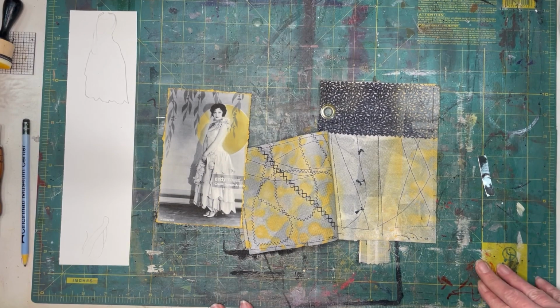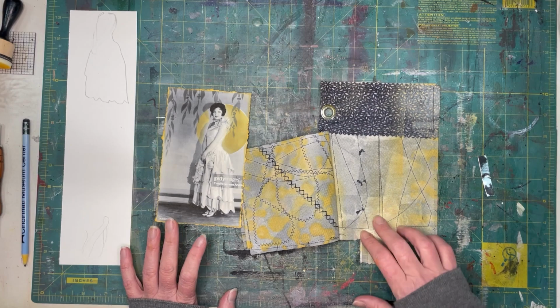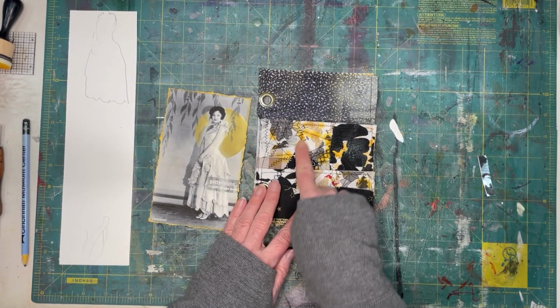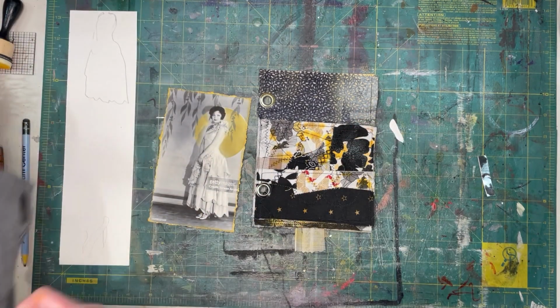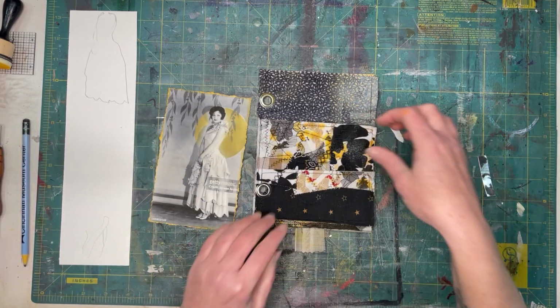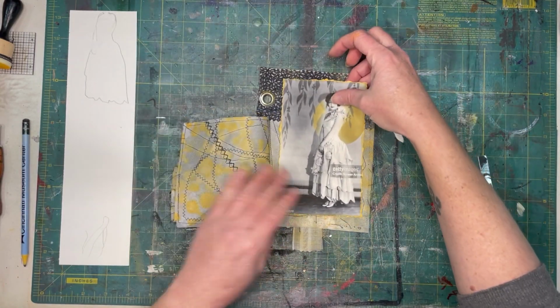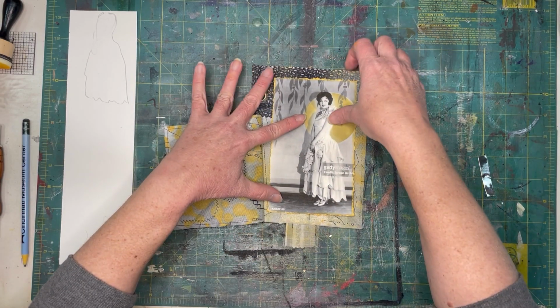Okay, so our stuff is dried. So this is all set. And we got some fun colors coming through, which is nice. Then, I did a little think about the next plan. So she's gonna sit right kind of in here, I'm thinking.